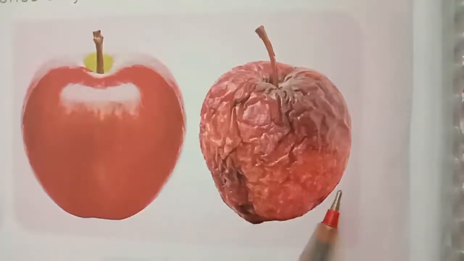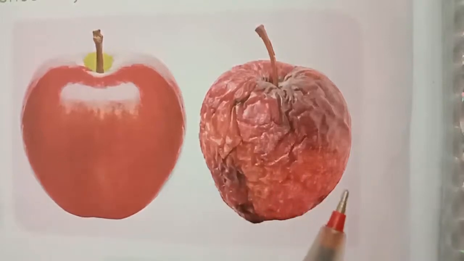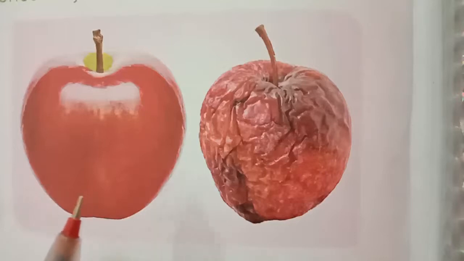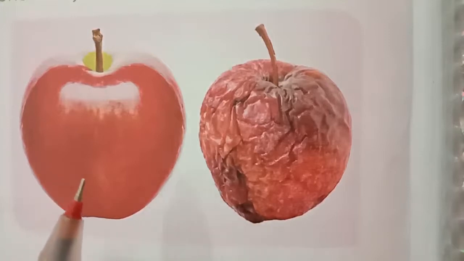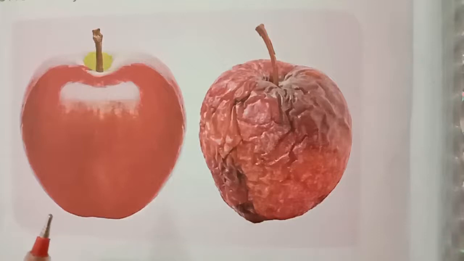Observe these pictures. Both are apples. This is a fresh apple. A fresh apple, if not used, becomes dry. Here, it changed from a fresh apple to a dry apple.